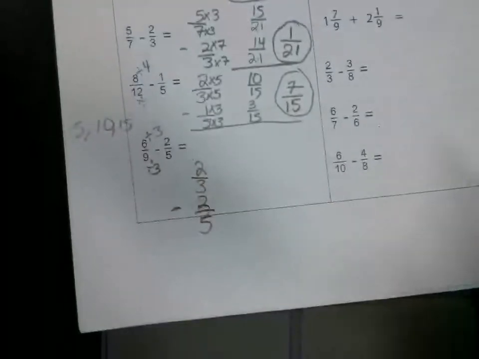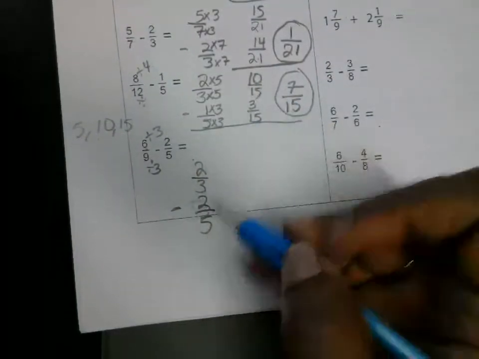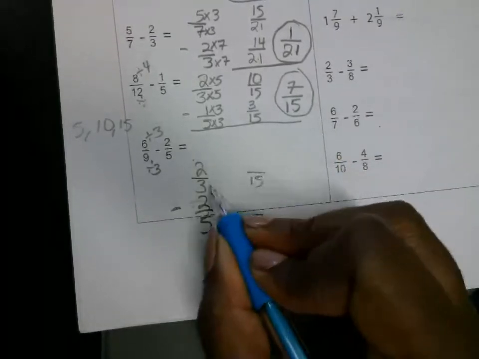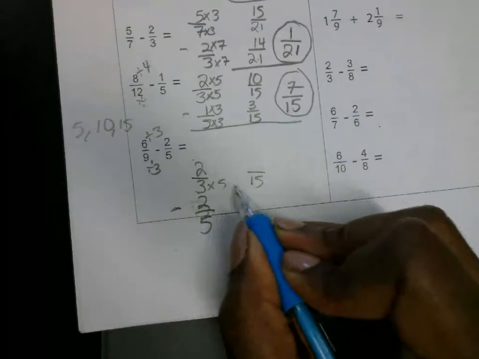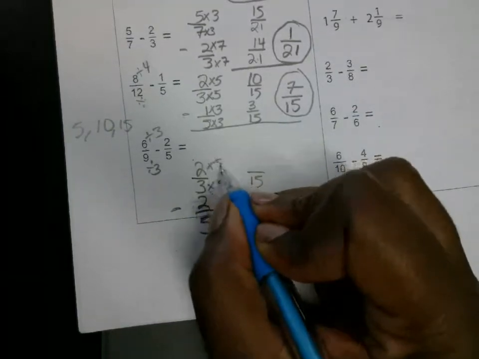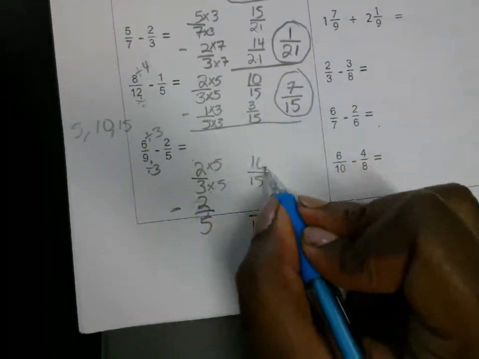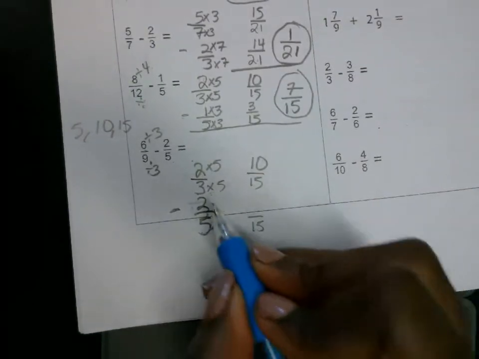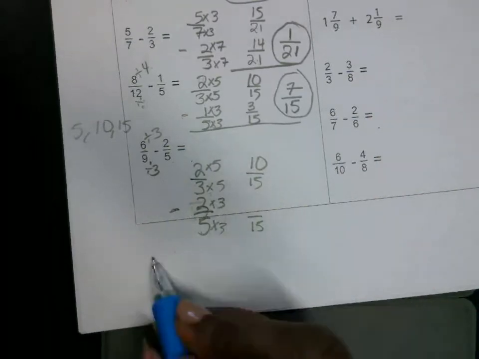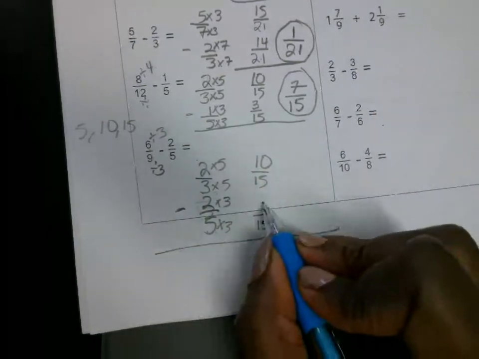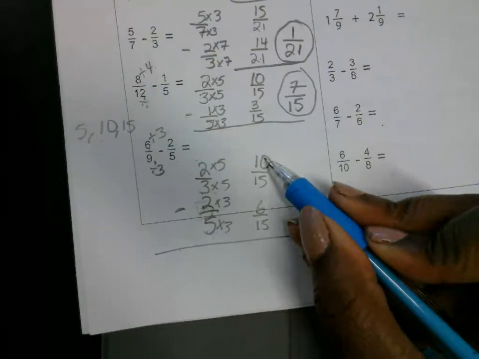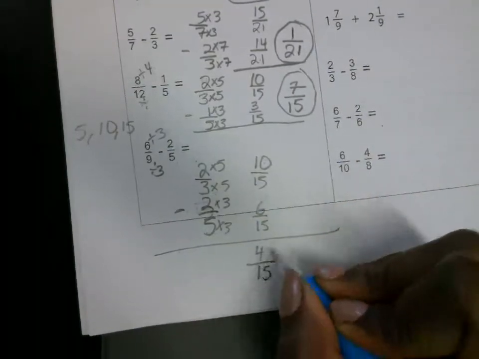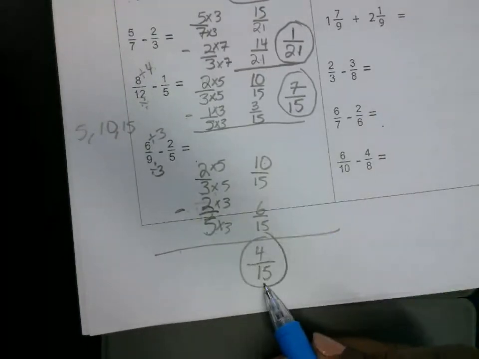All right, so we did the common denominators for 3 and 5 already, and it was 15. Multiply this number times 5 to get 15. So you're going to also multiply the top by 5. That gives you 10. Multiply by 3 to get 15 here. So you're going to multiply the top also by 3. That's going to give us 6. So now you can subtract. 10 minus 6 gives you 4. Denominator stays the same. This is your answer.